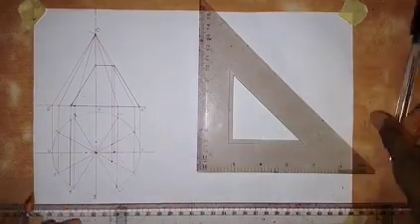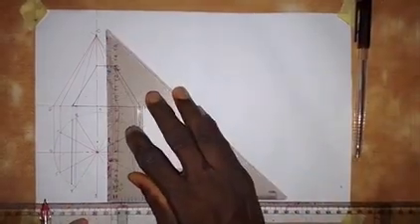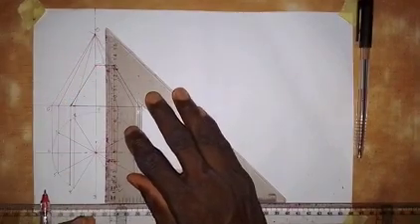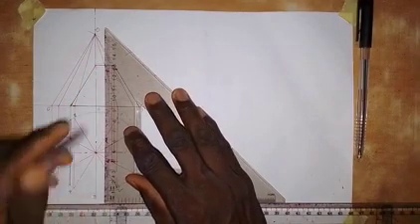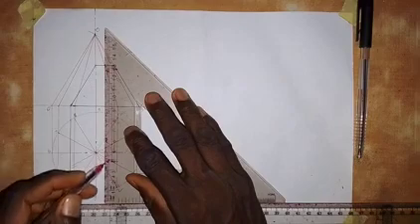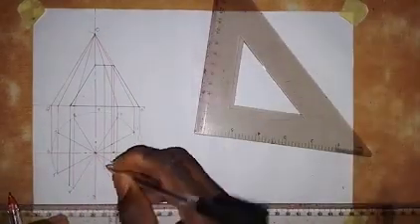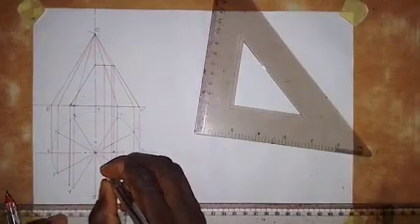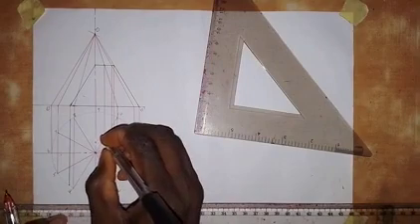Then for 2 and 10, which is this point, we also draw a vertical line from here. It touches 2 at this point, and it touches 10 at this point.